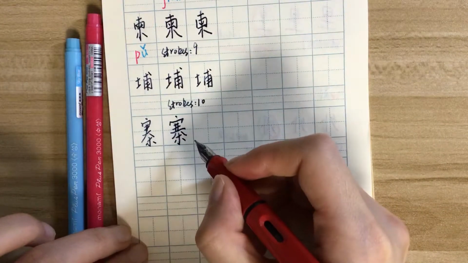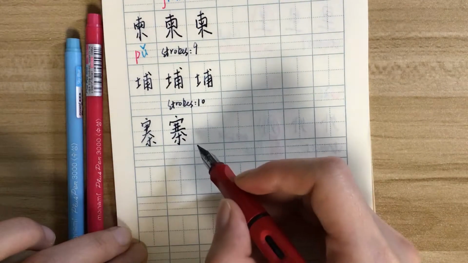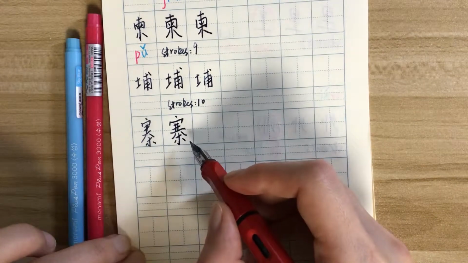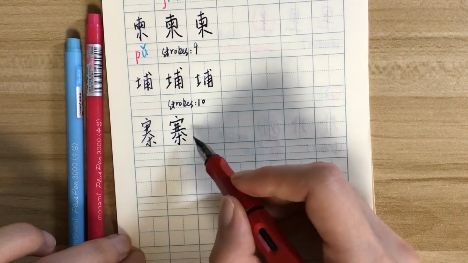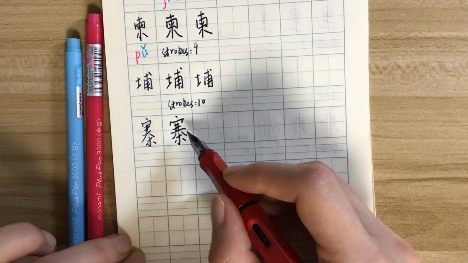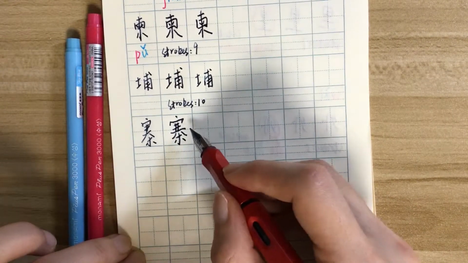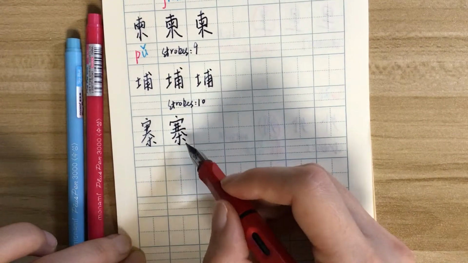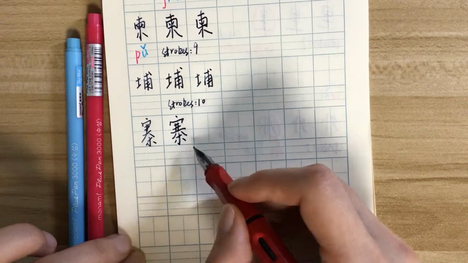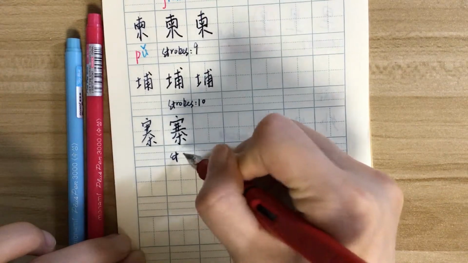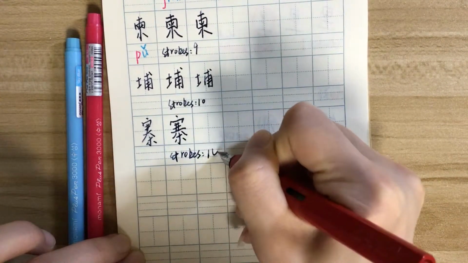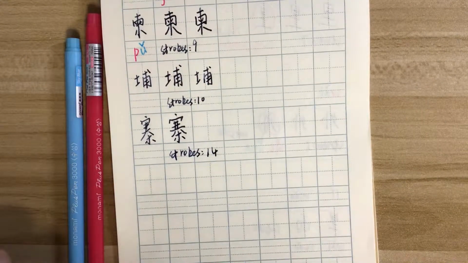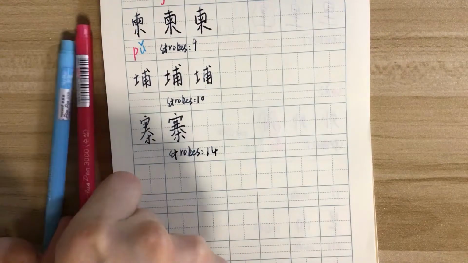This character is a little bit complicated. Now let's count together. How many strokes are there? 1, 2, 3, 4, 5, 6, 7, 8, 9, 10, 11, 12, 13, 14. So there are in total 14 strokes.